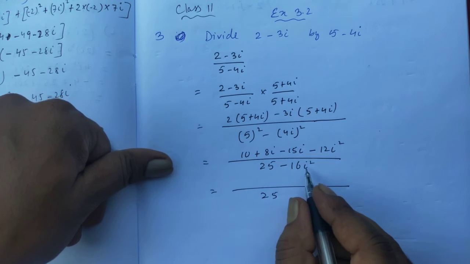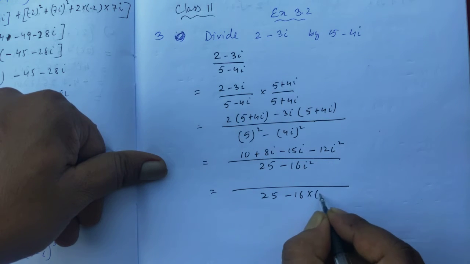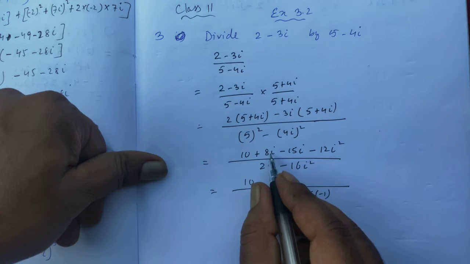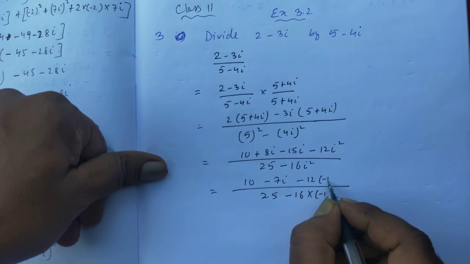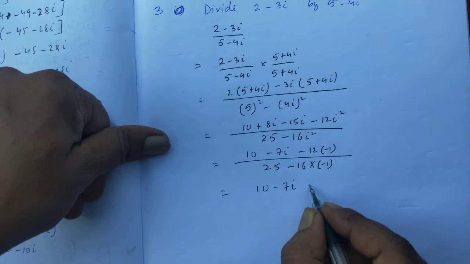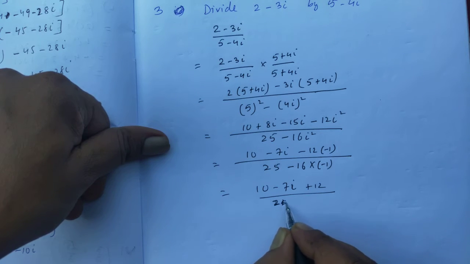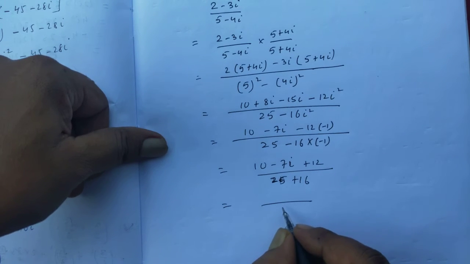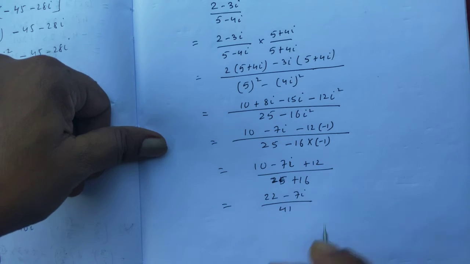i square is negative 1, okay, so we can write directly plus 16 also, no problem. This with 2 you can solve. 8 minus 15 is minus 7i. i square is minus 1. So we're getting 10 minus 7i plus 12 by 25 plus 16. 25 plus 16 is 41. 10 plus 12 is 22, minus 7i.